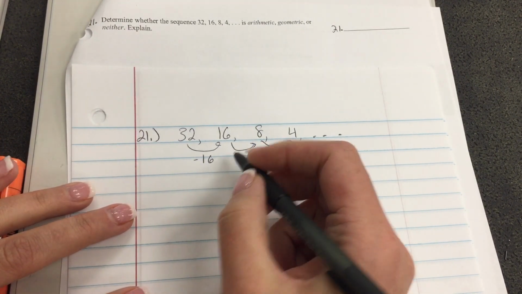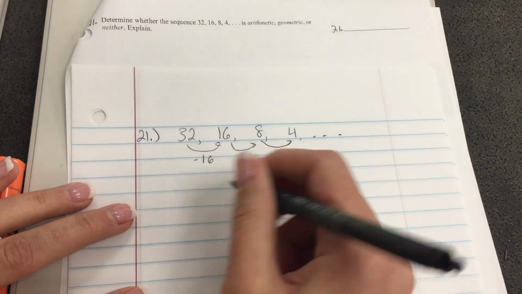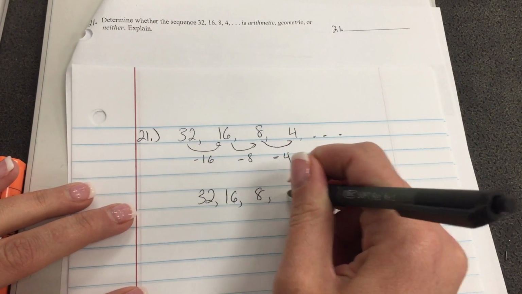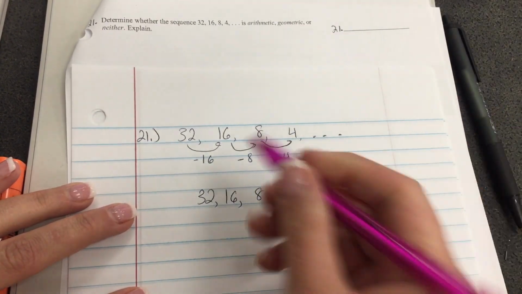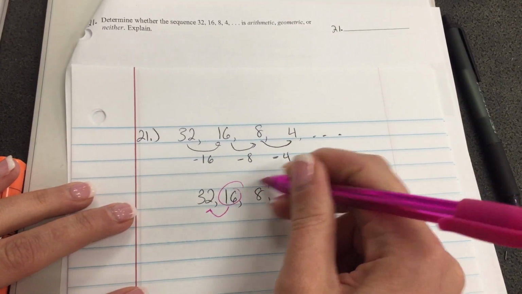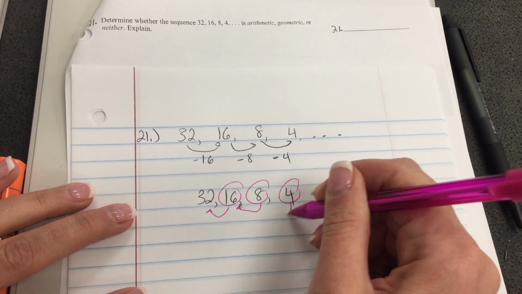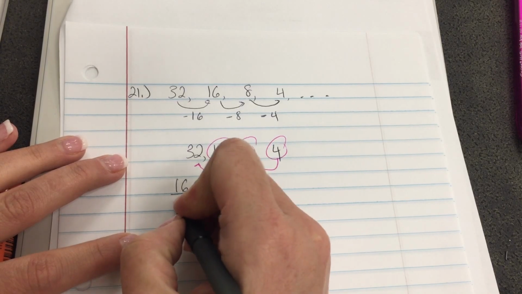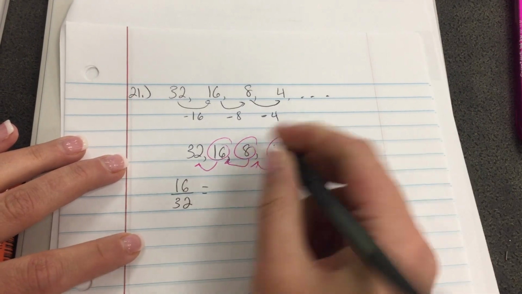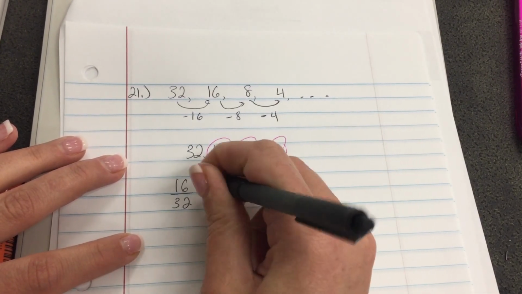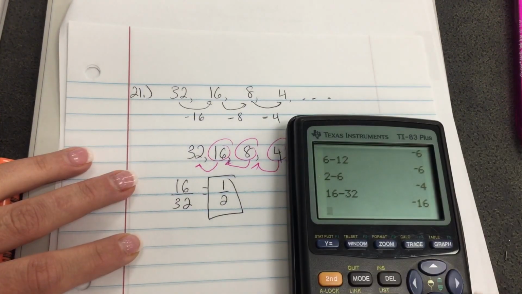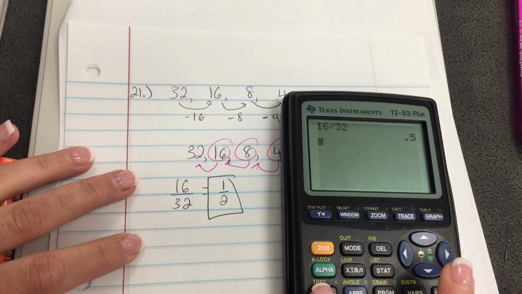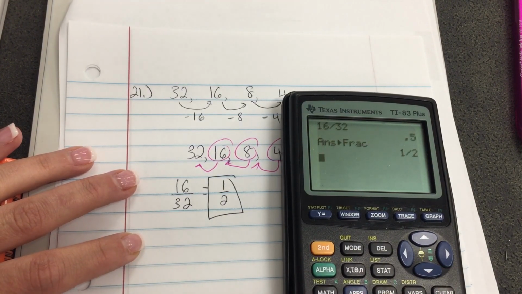Let me rewrite this here. Geometric, remember, you're going to take this term and divide by this term, this term divided by that term, and this term divided by that term. So we have 16 over 32, which is 1/2. And remember, you just put it in the calculator as 16 divided by 32, then hit math, enter, enter, and it'll give you the fraction.